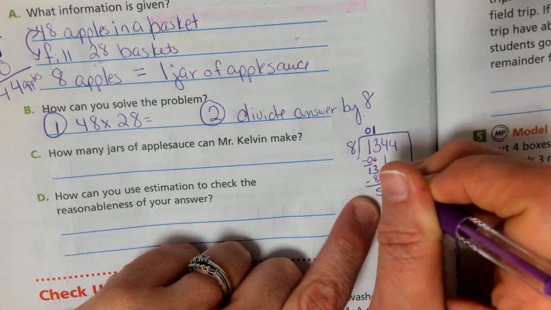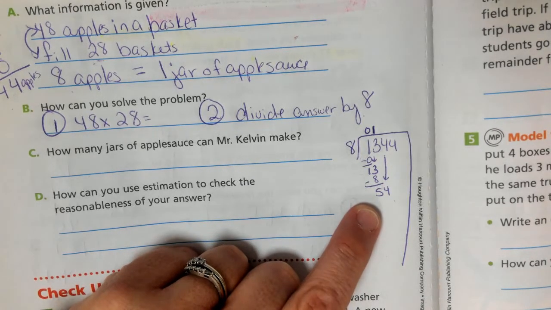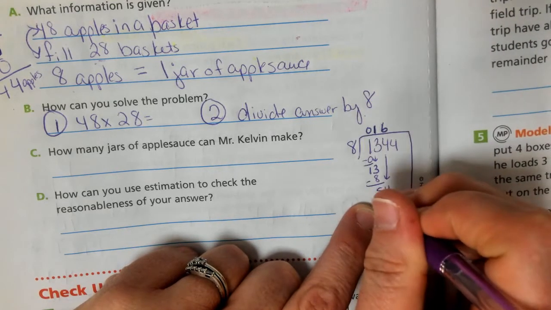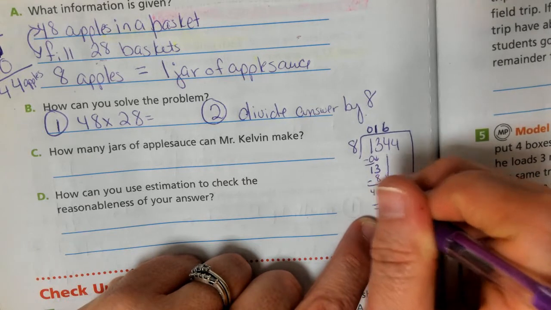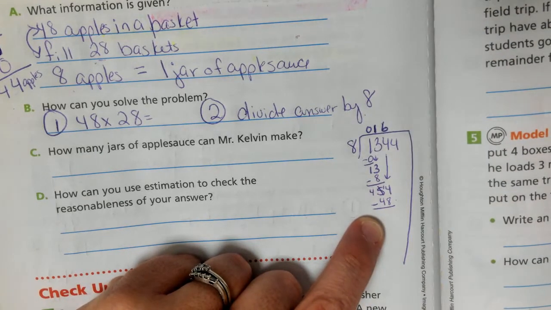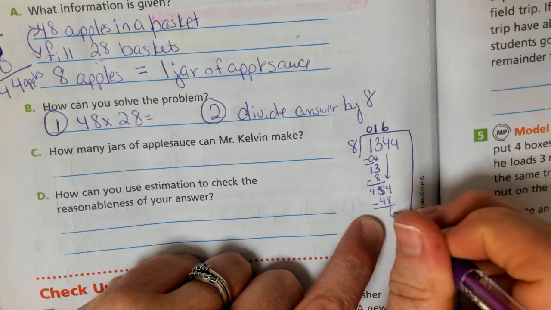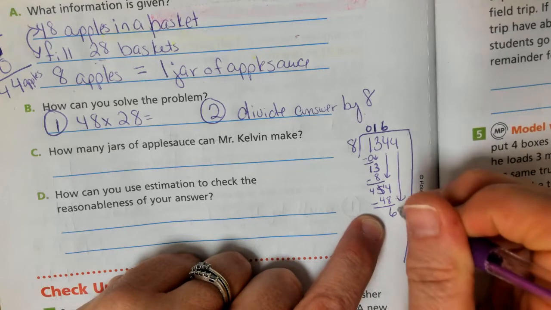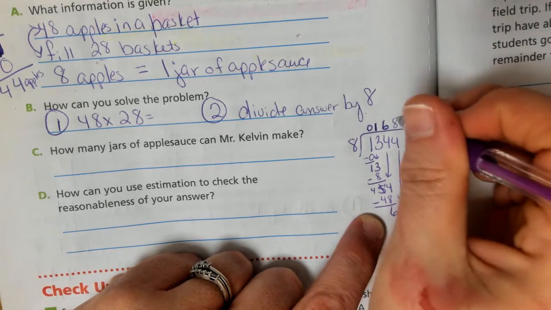I bring down my 4. 8 times what gets me close to 54? 8 times 6. 8 times 6 is 48. I need to regroup. 14 minus 8 is 6. And then I bring down my 4. And then 8 times 8 is 64.